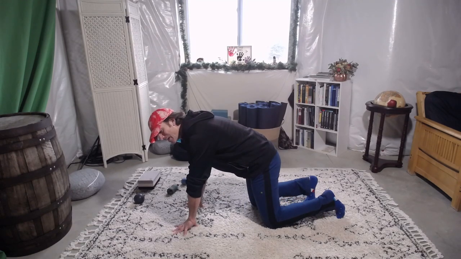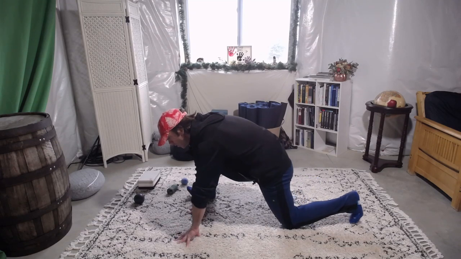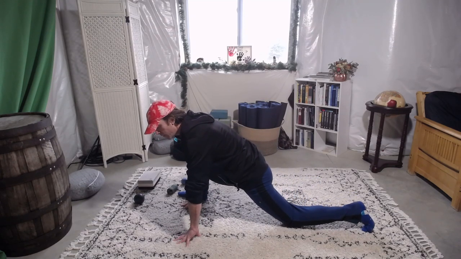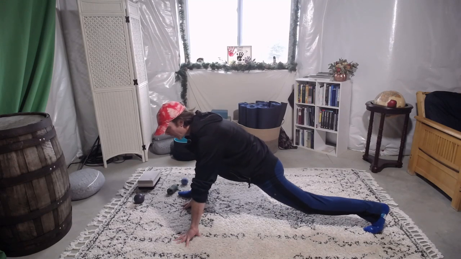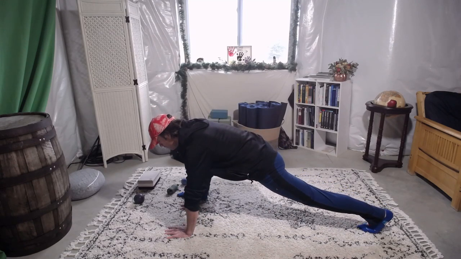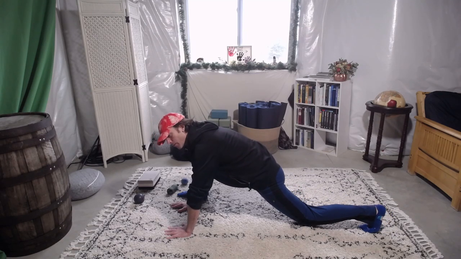In order to get into this actual stretch, we're just going to step the right foot forward all the way to the hands. We could slide this back leg back, and we can stay up here with the knee off the ground. We can also place it down depending on you.